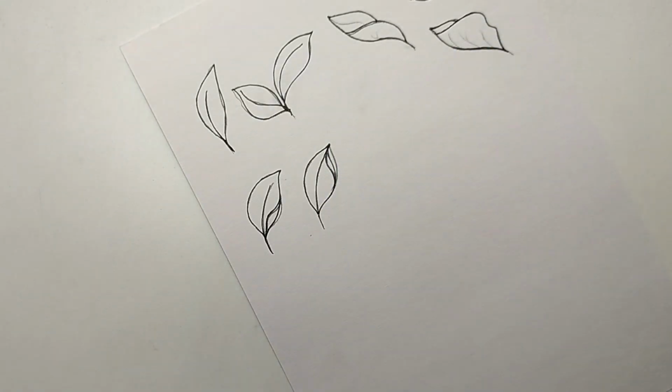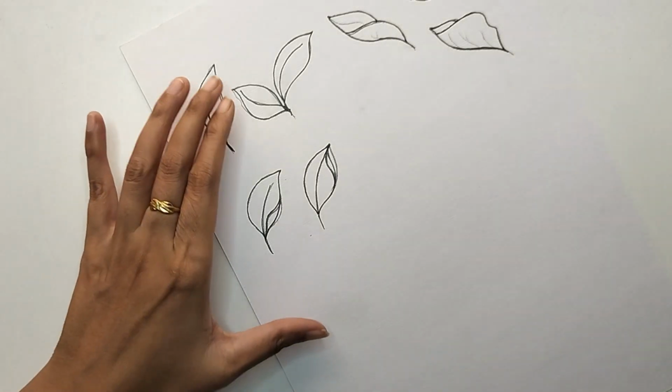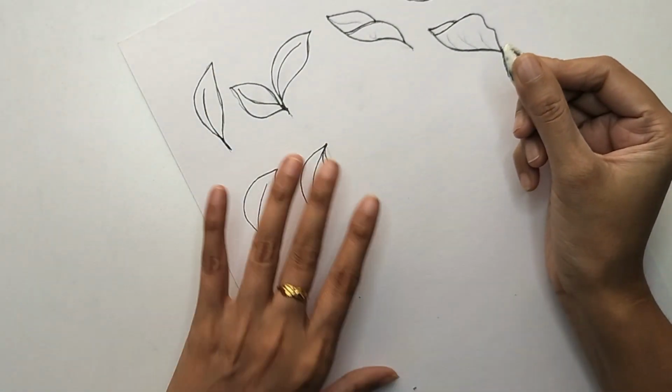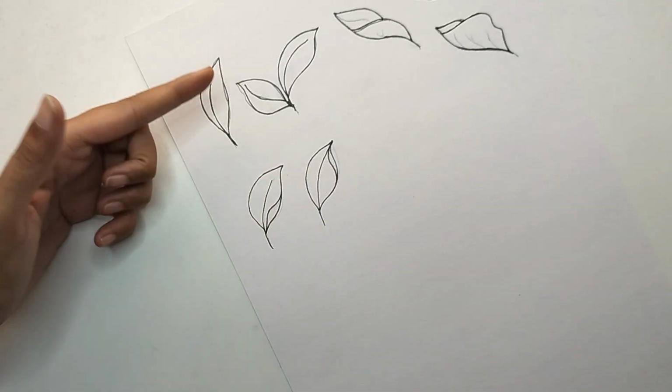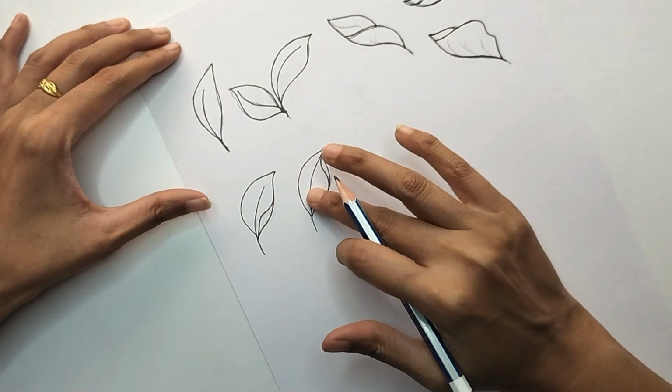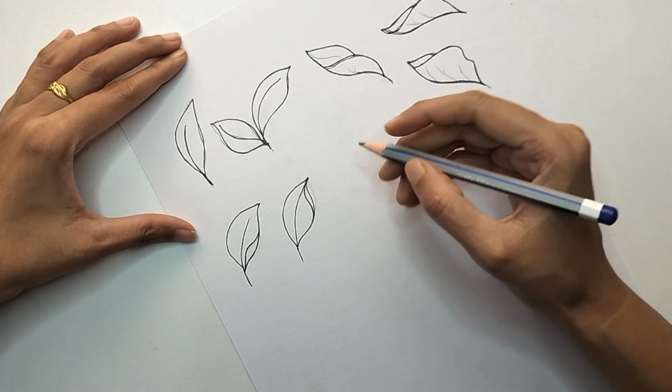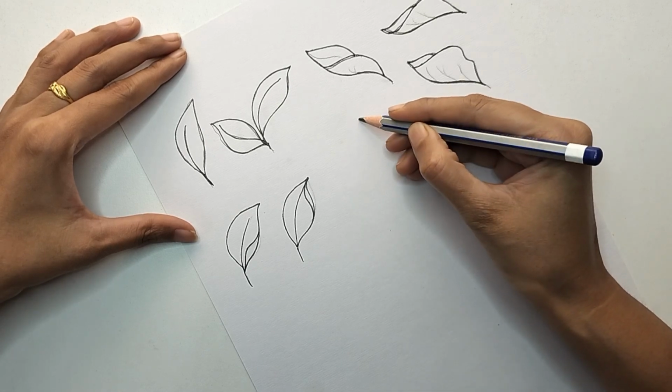So these are just an example. Likewise, you can have many more, having different angles of leaf altogether. So we have learned the side perspective, we have learned how we can add folds into the leaf area. Now let's try one more, which is very interesting. I think this one is my favorite one to do.